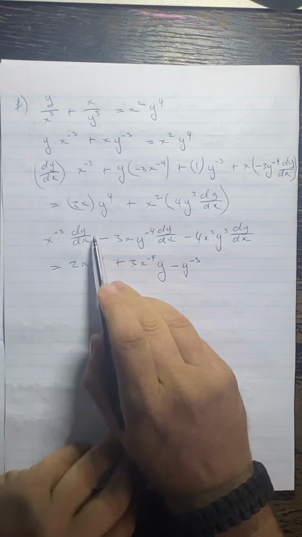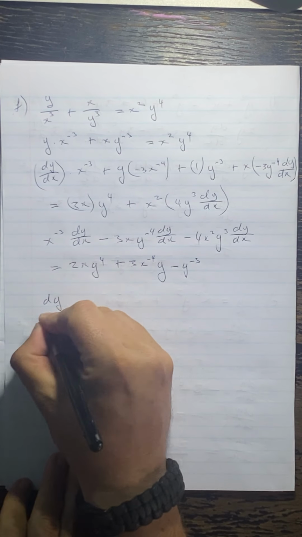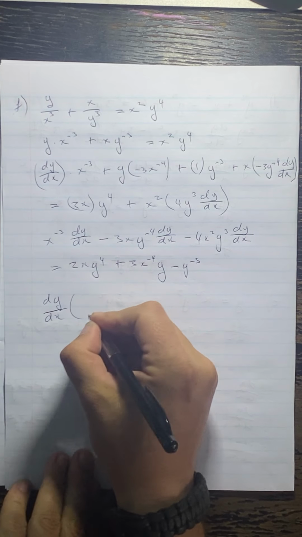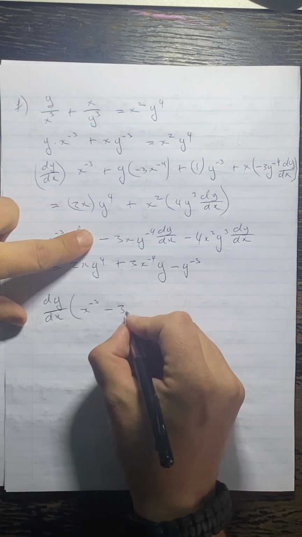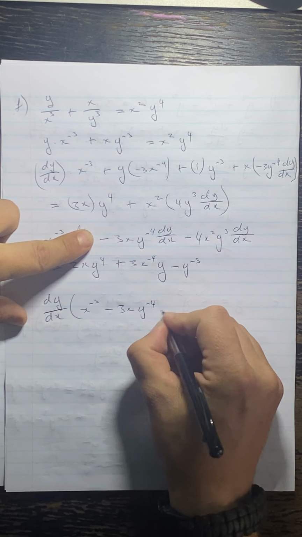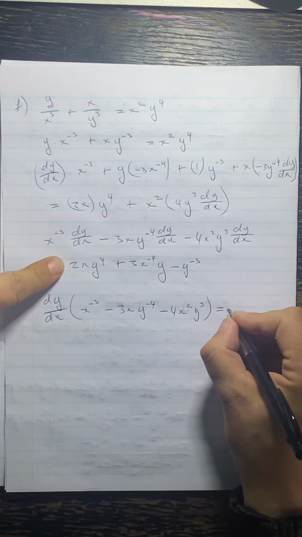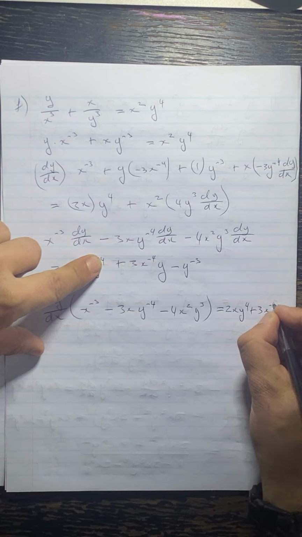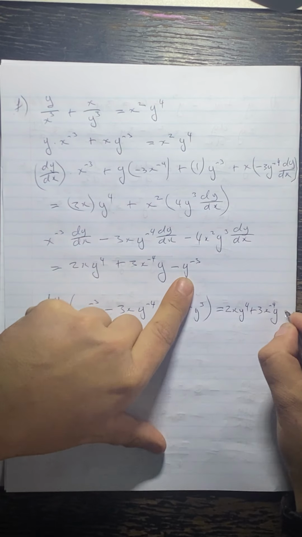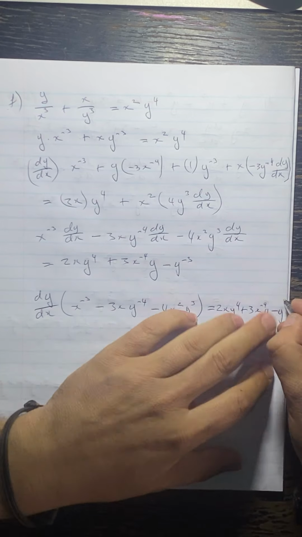And that's everything. Okay, let's take out the common factor, and we're left with dy/dx times x to the minus 3 minus 3xy to the minus 4 minus 4x squared y cubed, equal to 2xy to the 4 plus 3x to the minus 4y minus y to the minus 3.